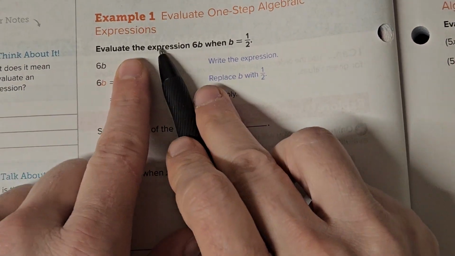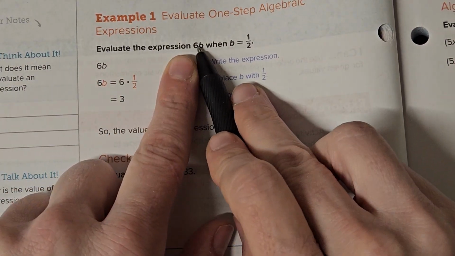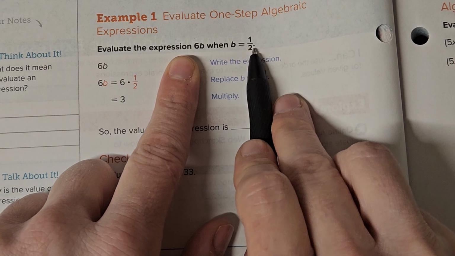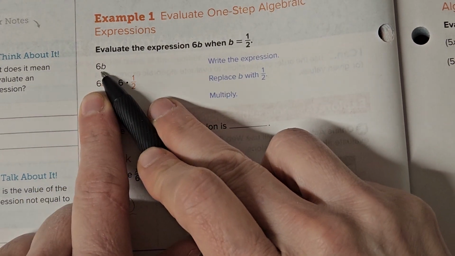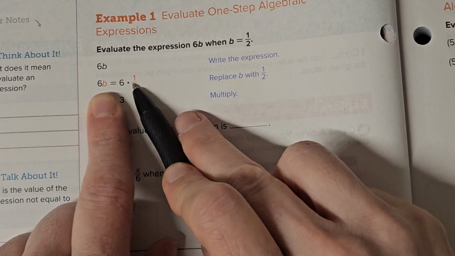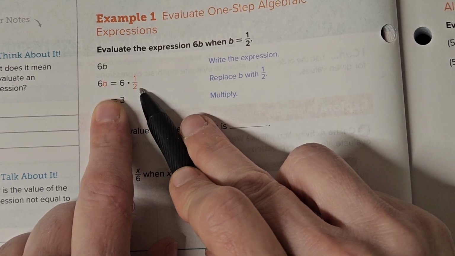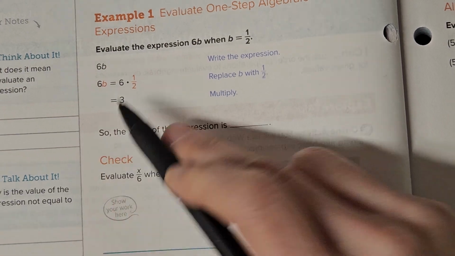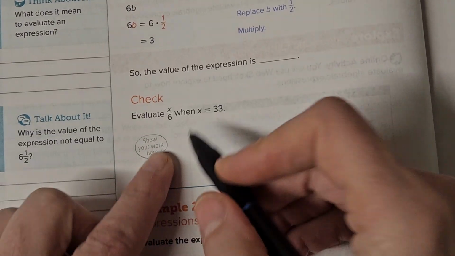If you have 6b, which remember means 6 times b, when b equals 1/2, you start out with your original expression. Then where there's a variable, we're going to substitute the value. And half of 6 is 3. So let's practice it down here.